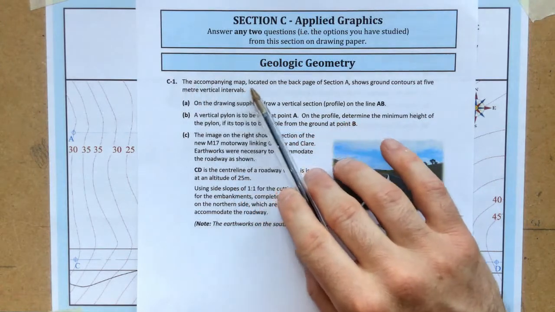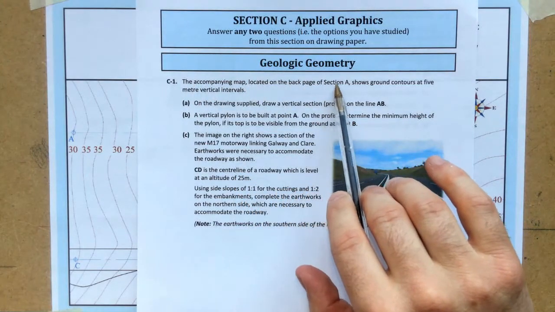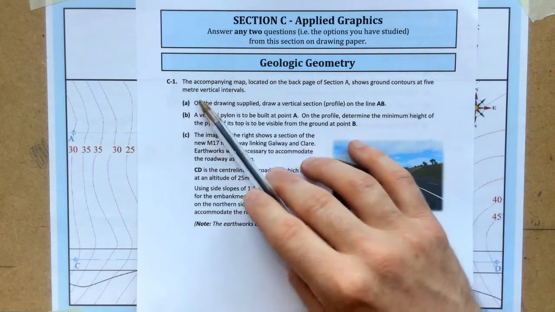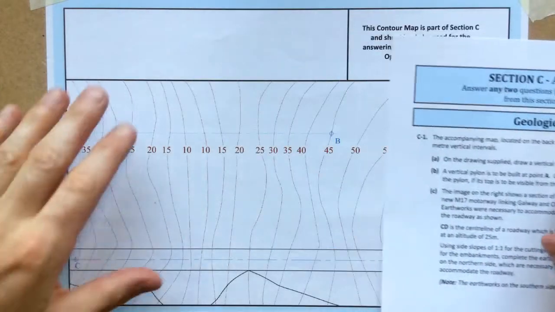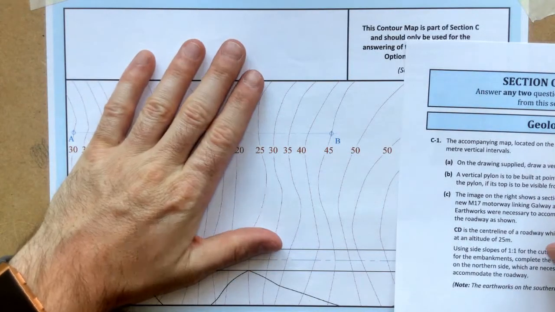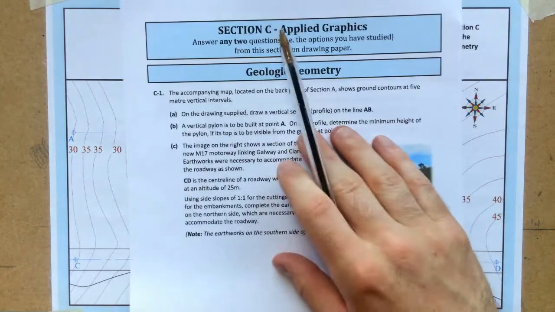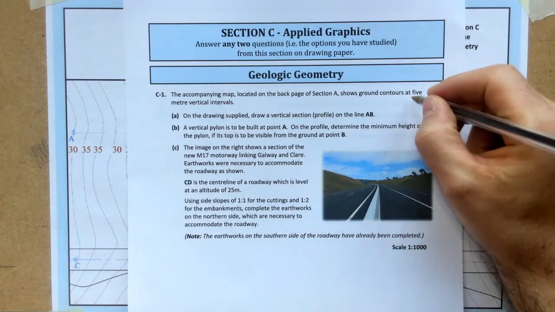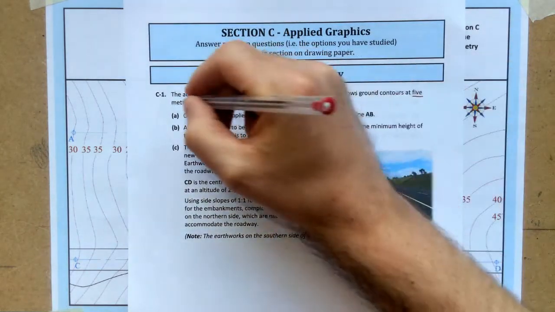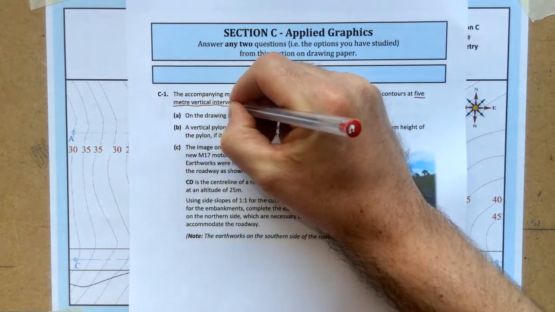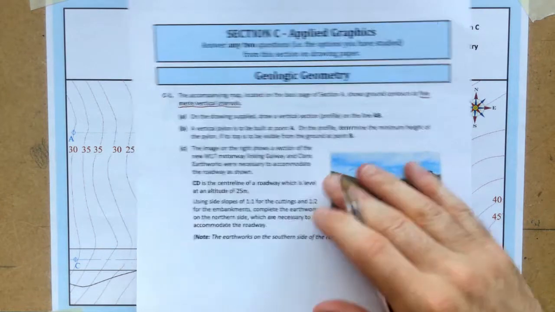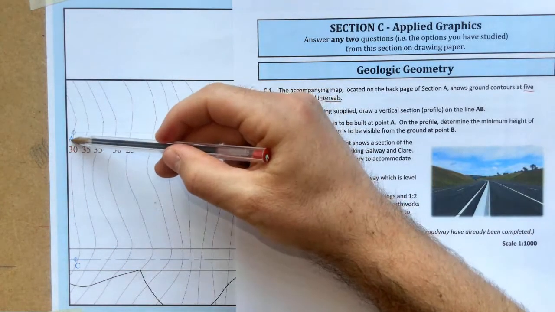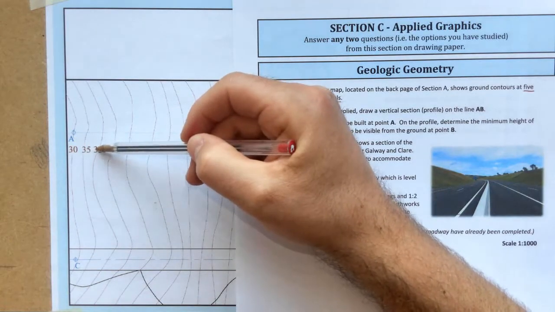The accompanying map located on the back page of section A shows ground contours at 5 meter vertical intervals. So this map, guys, is always going to be given to you on the back of section A. What's important to note there is we have 5 meter vertical intervals, which is very, very important to us. You can see the distance between our contours, 30, 35, 35. So the distance between them is 5.